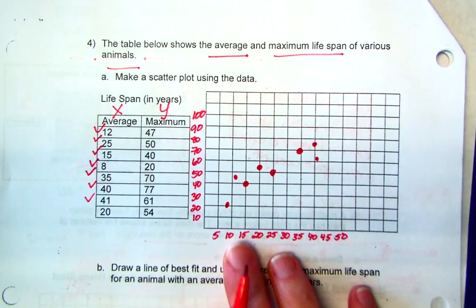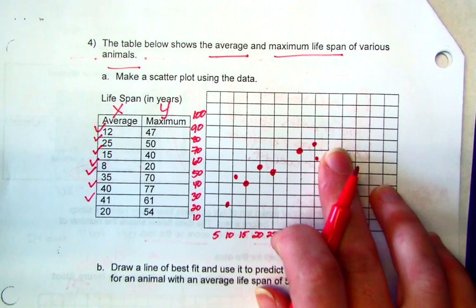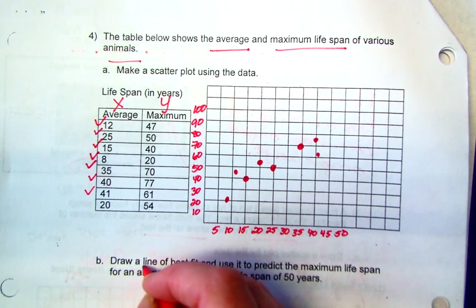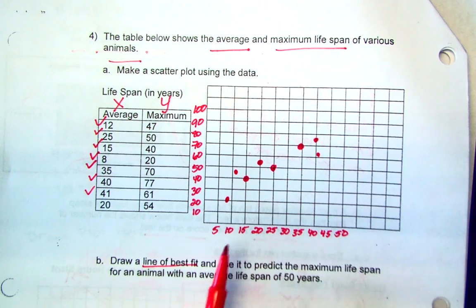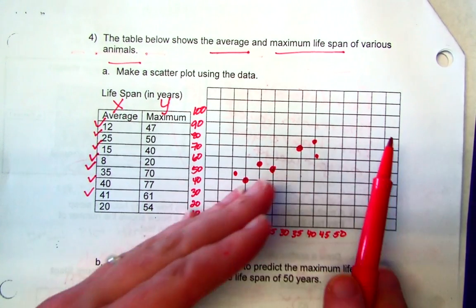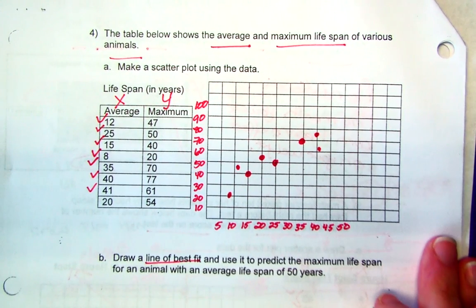So as we can see, it has a positive relationship, a positive correlation. So it's asking me to draw a line of best fit. So I can see that even though it's not constant, they tend to go up. So that's what we would consider a positive correlation.